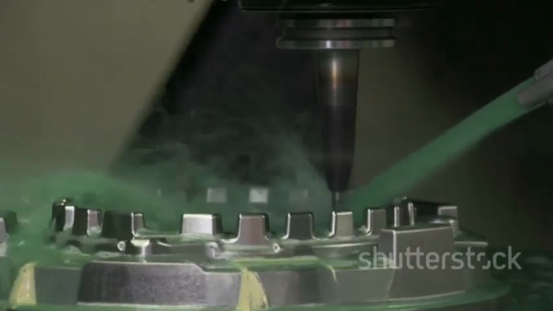Then we have wet collectors or scrubbers. The principle here is using a liquid to capture particles. The working mechanism involves air passing through a liquid spray which captures particles and removes them from the airstream.